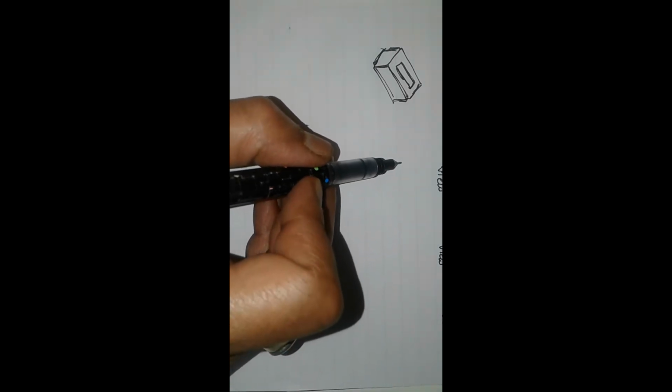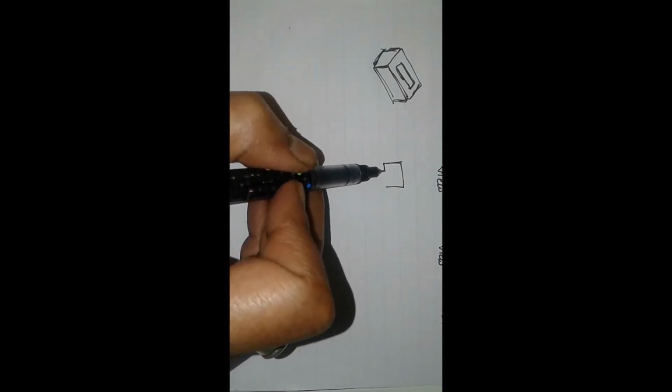Now similarly we can take one more example. Suppose that is a brick. If you take one brick here, this is a brick. Now for this brick, if you see the front part, you'll see just this part. This is the front view of the brick.